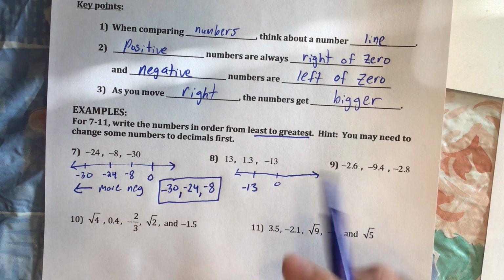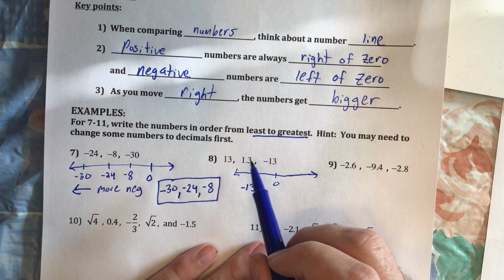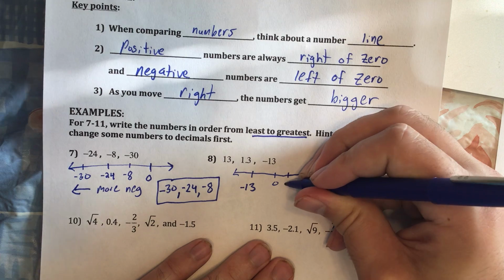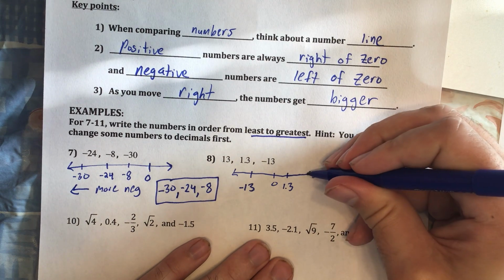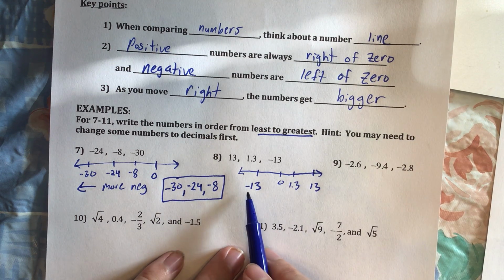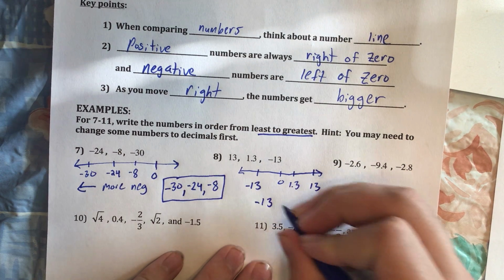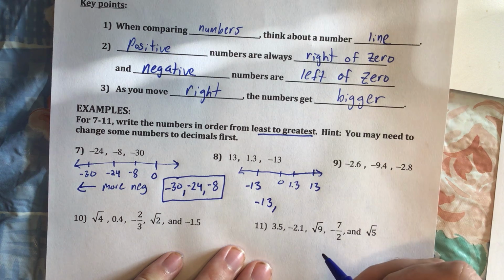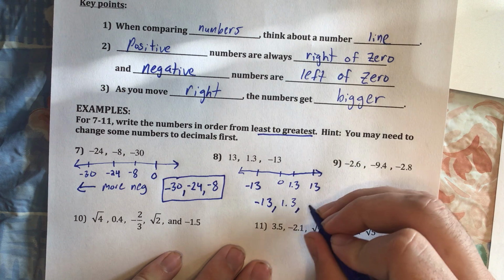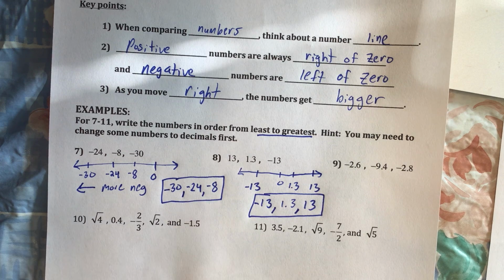Which one is the smallest positive? Who's smaller, 13 or 1.3? Well, 1.3 is definitely smaller than 13. So 1.3 would go here on the number line, and then 13 would be somewhere way down here. Again, not drawn to scale, but we have the right order now, from least to greatest. -13 comes first. That's the smallest, least number we have. 1.3 is in the middle, and then 13 is the biggest number, the greatest we have right here. Okay?